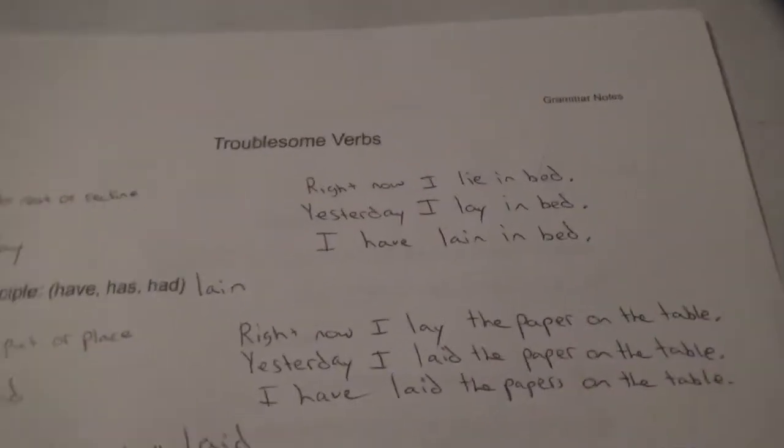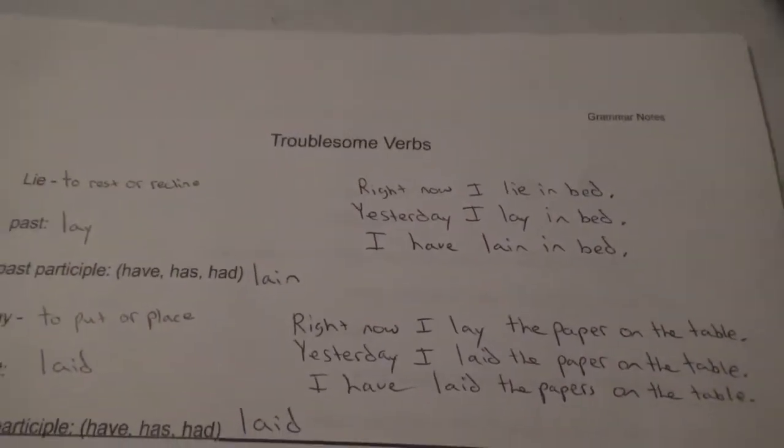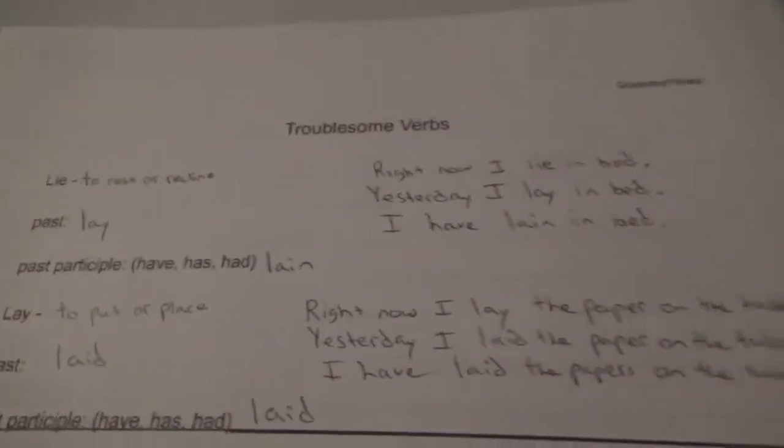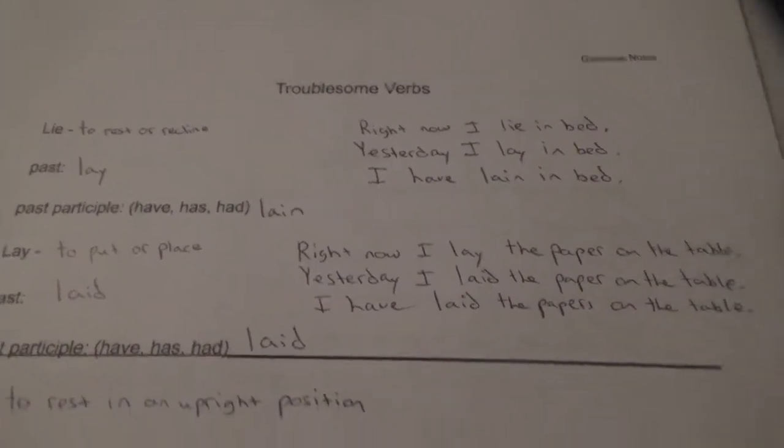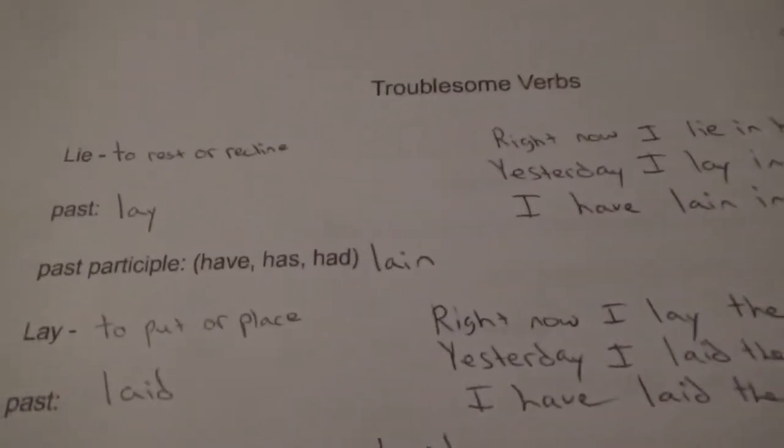Okay, now let's review sit, set, rise, raise, and lie, lay. You should have your notes called troublesome verbs, and they should be in the grammar notes section. You should keep them in the grammar notes section of your binder. Of course, you might have taken them out for this, but you need to make sure you put them back because you'll be referring to this quite a bit.